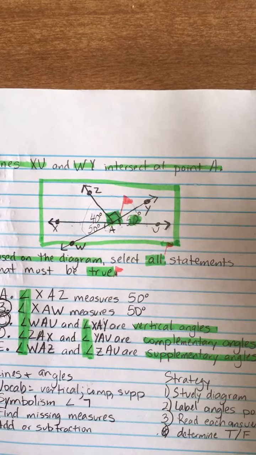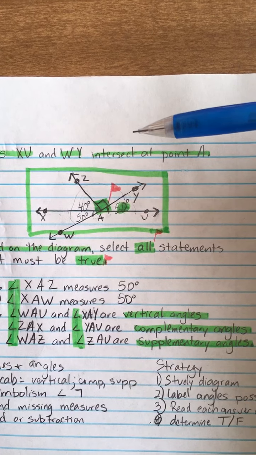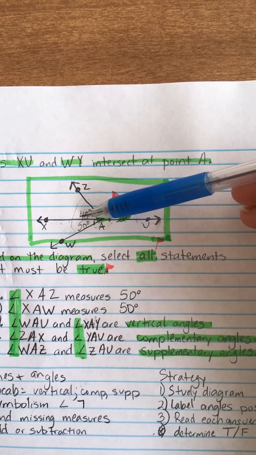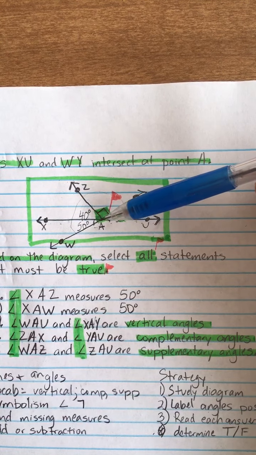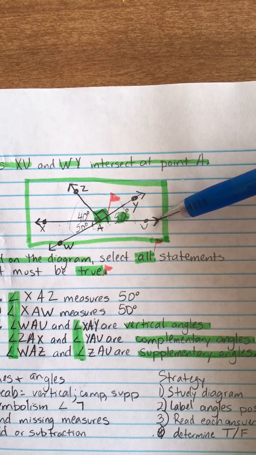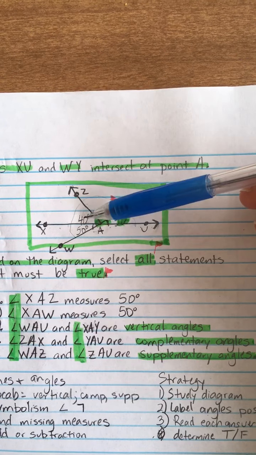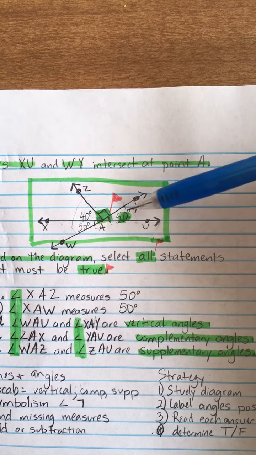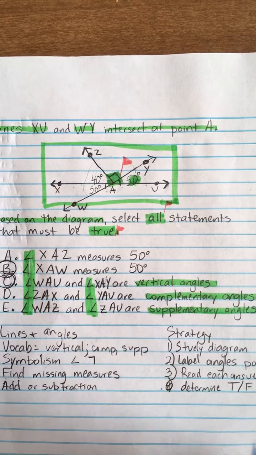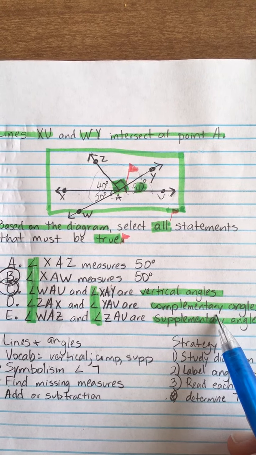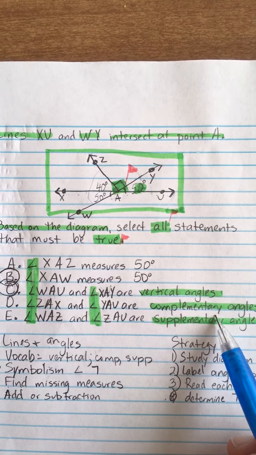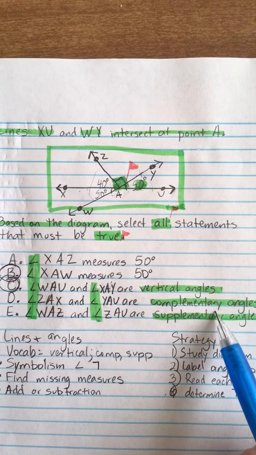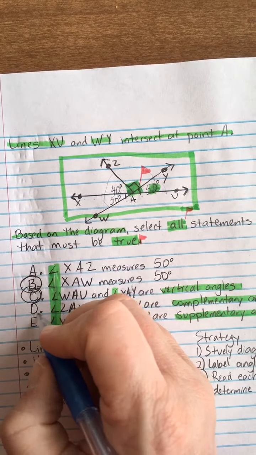ZAX and YAU are complementary angles. Well, sorry, ZAX is 40 and YAU is 50. The definition of complementary angles is that they add to give you 90 degrees. And they would be complementary.